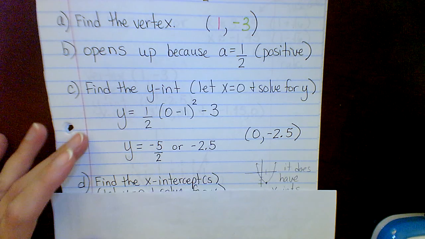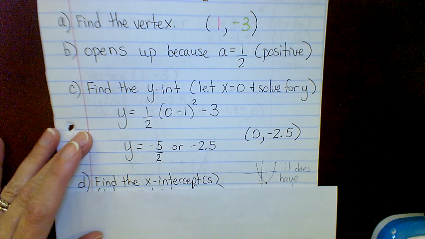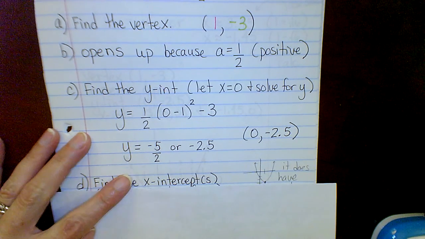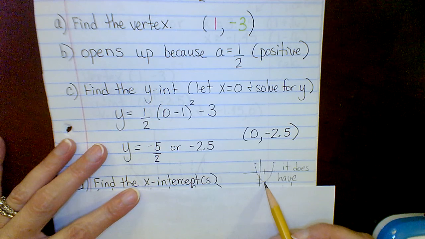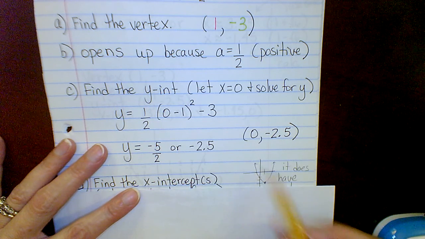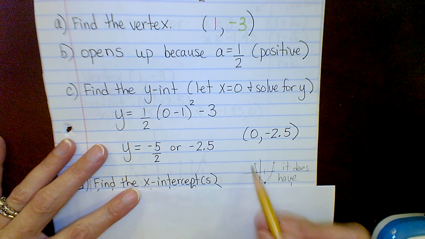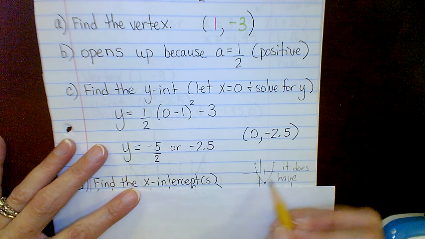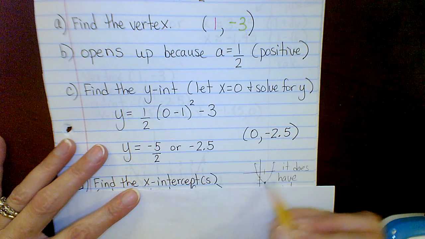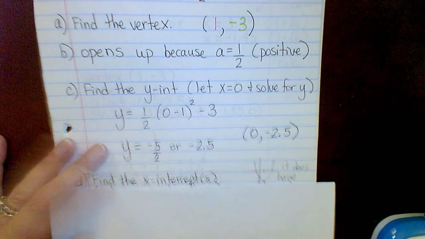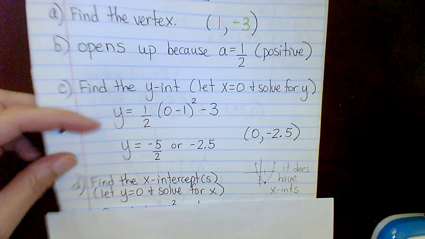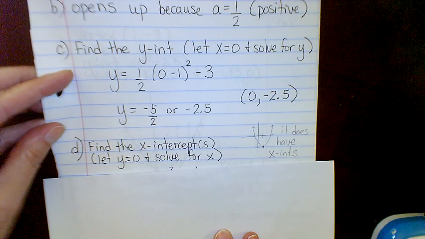All right, before we go and find the x-intercepts, are there any x-intercepts? Well, let's see. The vertex was at 1, -3, and it opens upward. All right, so yeah, it does have some, right? Depending on how wide or how skinny, it might be super skinny, it might be really fat, but it does cross the x-axis. Right, so it does have some. So we're going to let y equal 0 and solve for x.